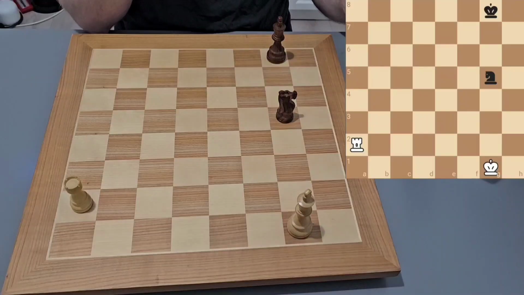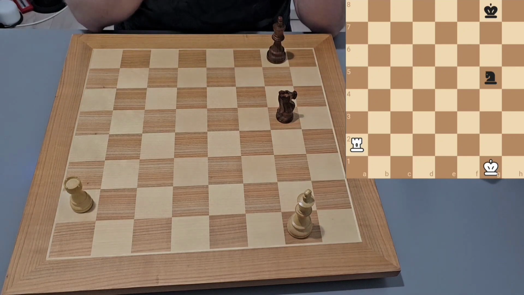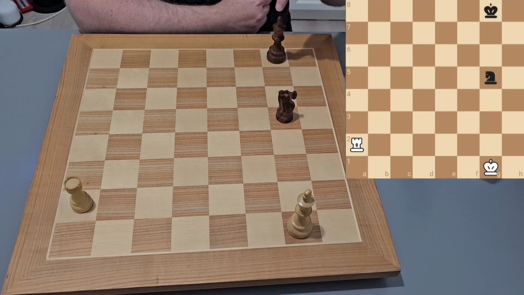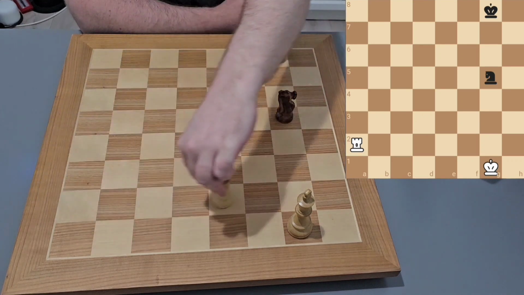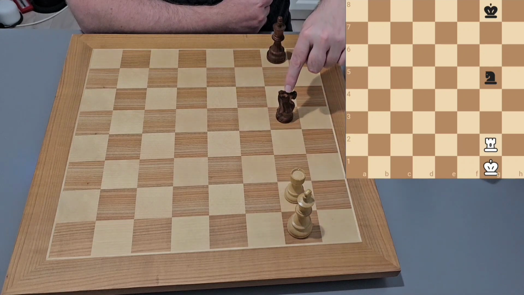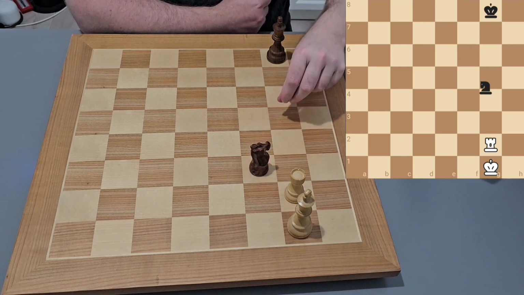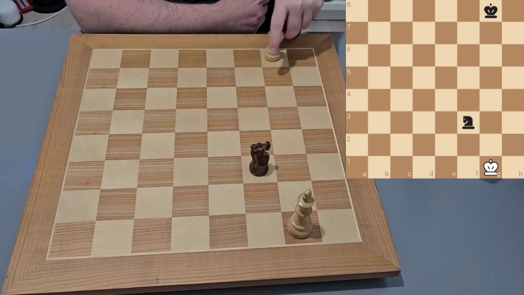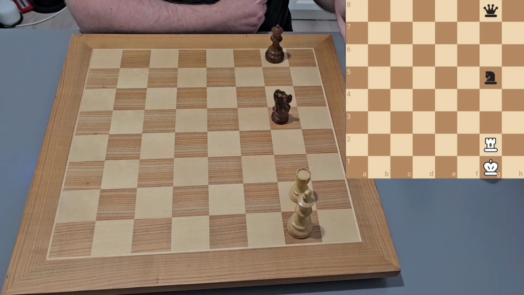Let's go over some examples of pins. Okay, so let's start with the very basic pin. The knight and the king are on the same file, and if white moves their rook over, it's going to attack the knight. The king is behind it. This is an absolute pin, and the knight can no longer move. If the knight moves, the rook's going to come down and take the king. Therefore, it's not allowed to move.